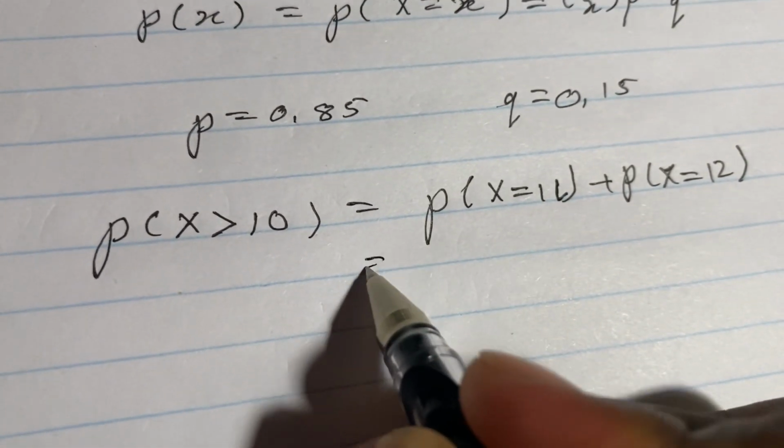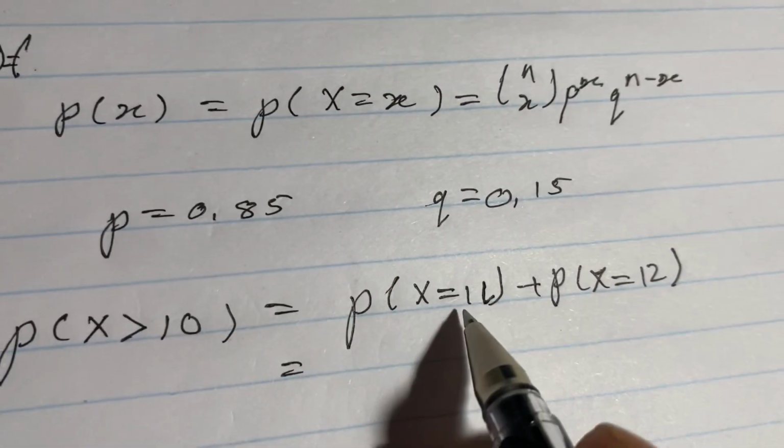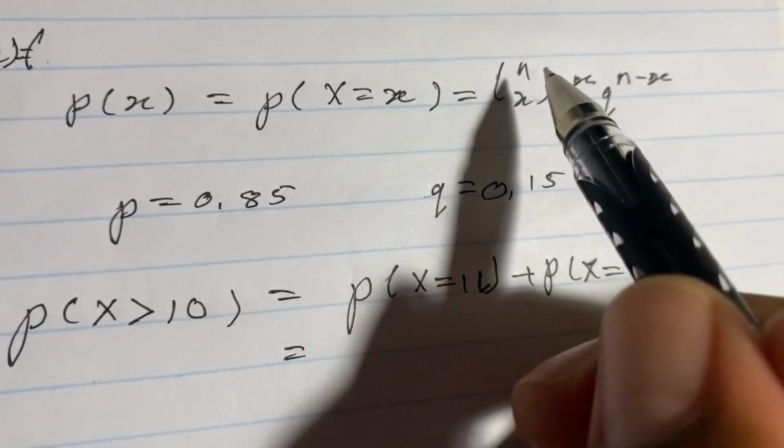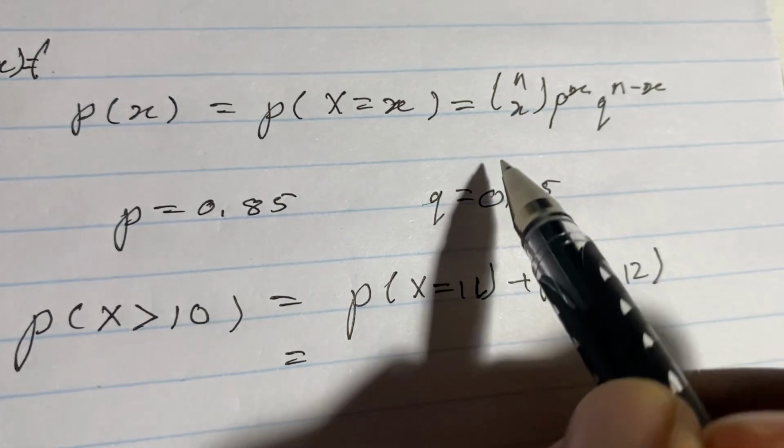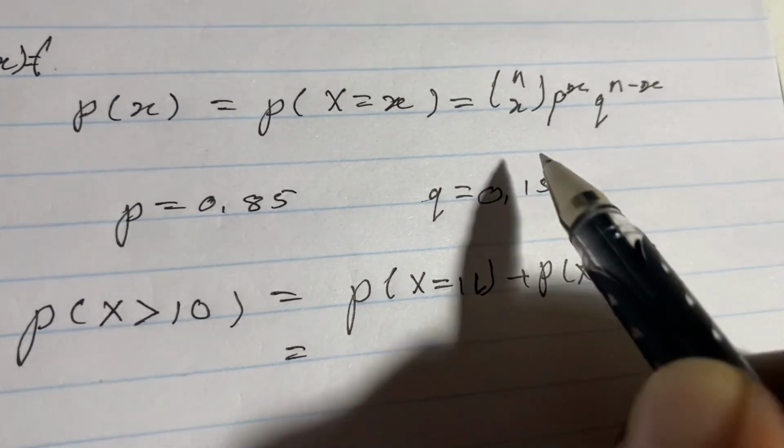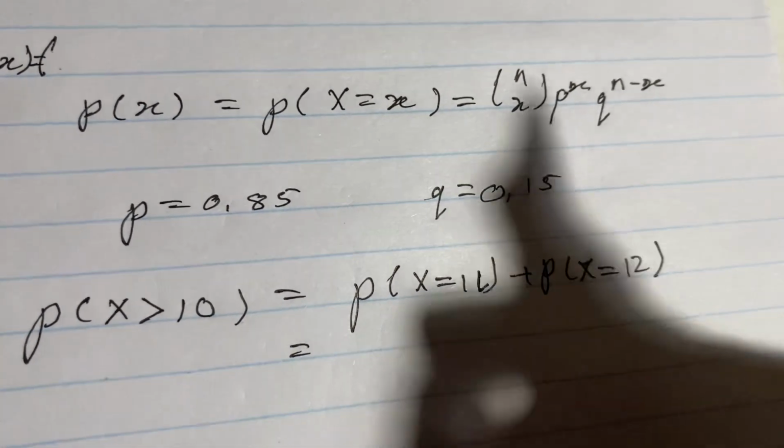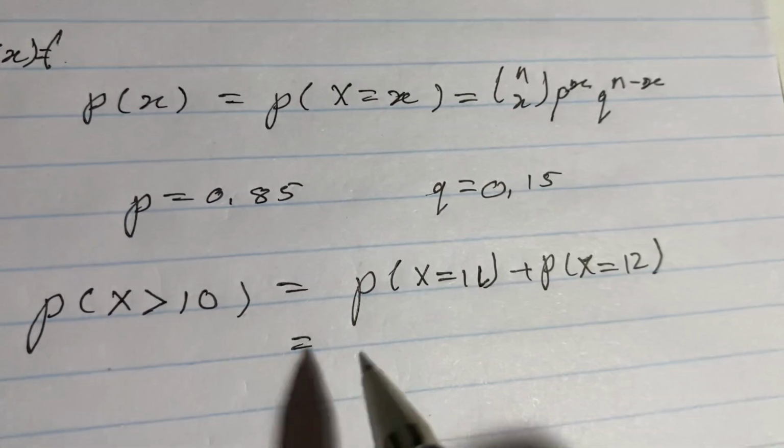Now let's distribute it. This part means that x equals 11, and this part means x equals 12, but q and p don't change.